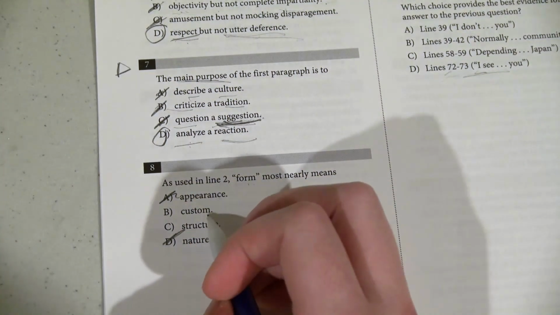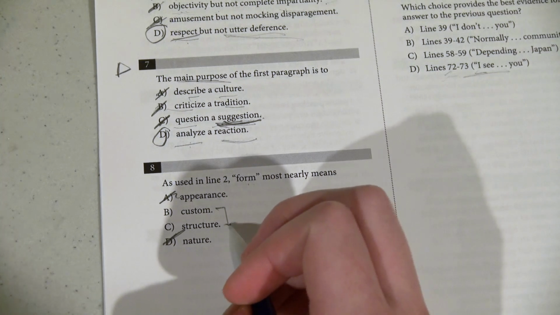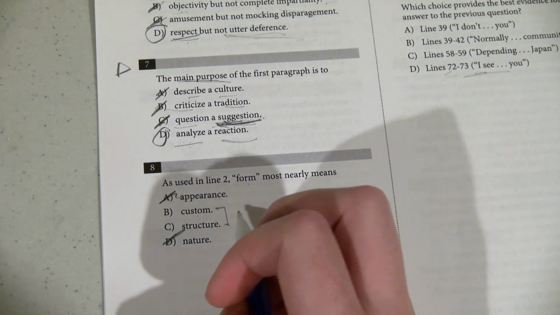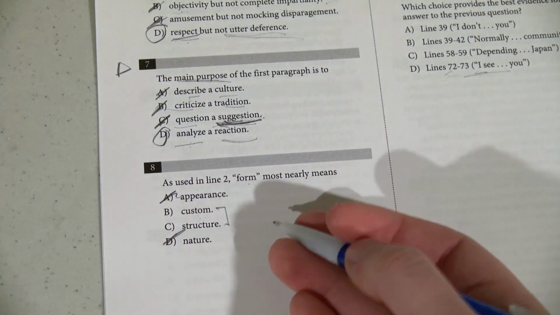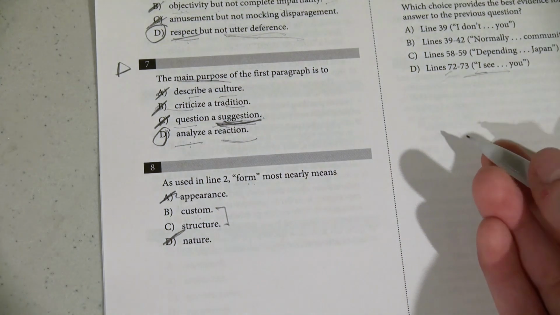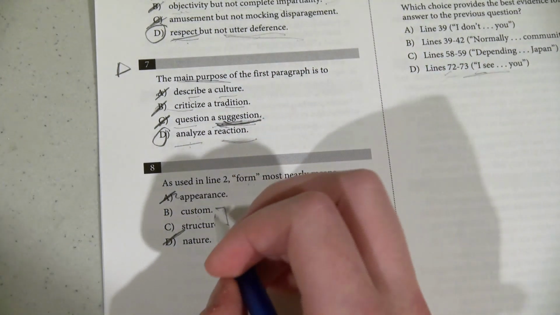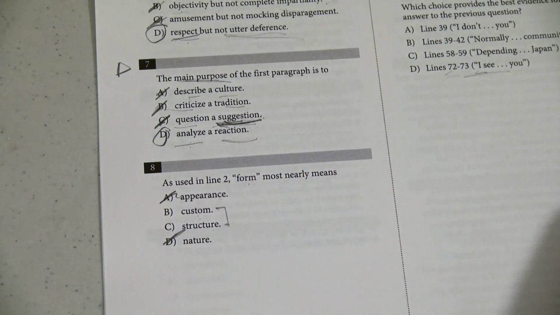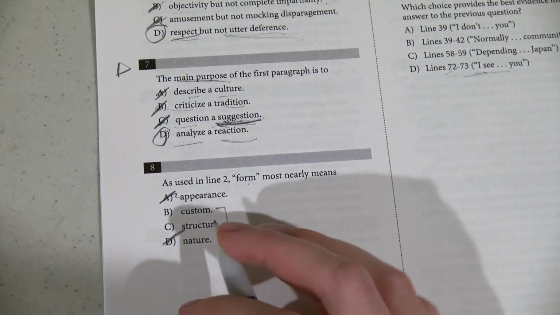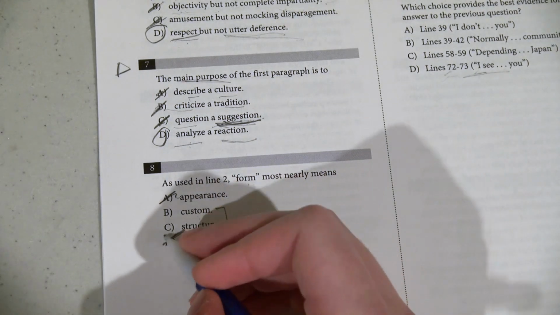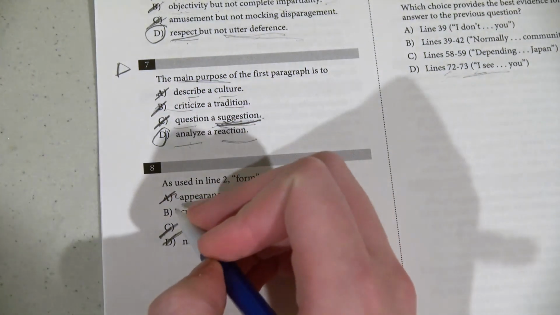I don't know. But in between custom and structure, custom is going to be like tradition. So had he followed custom or tradition, like what's normally acceptable in that situation? Structure is kind of more vague. Had he followed structure, it feels more analytical, or not quite right. It's definitely talking about tradition in that paragraph.